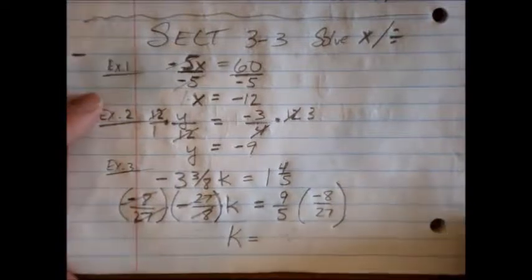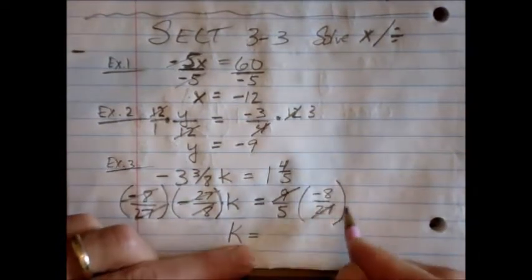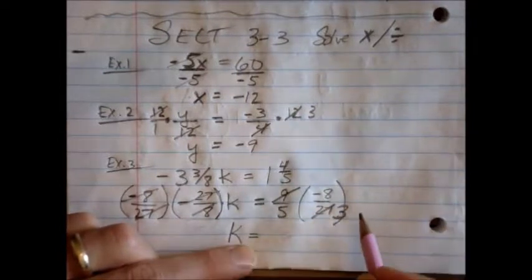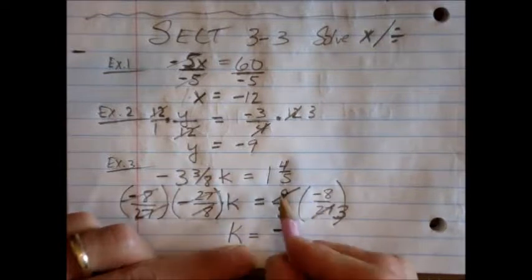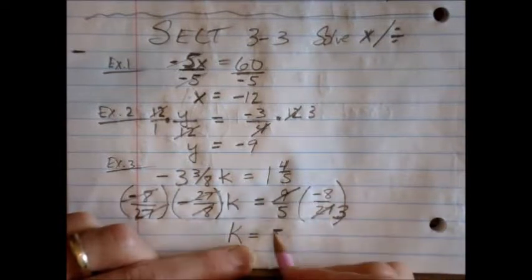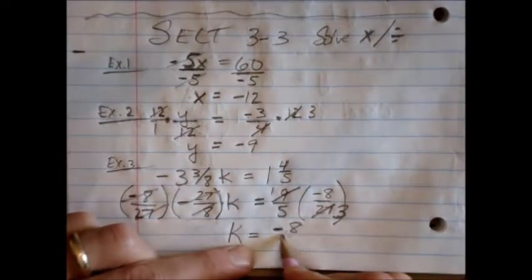K is equal to, now we just got to look for those cancellations. 9 goes into 27 3 times, right? Negative 8 and 5, nothing going on there. So we have positive times a negative, it is going to be a negative. 1 times 8, and finally 5 times 3.